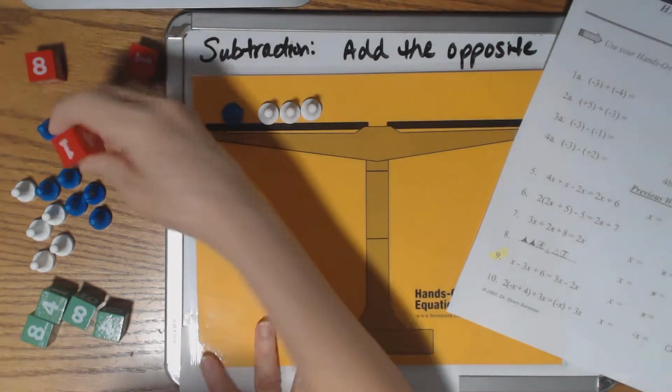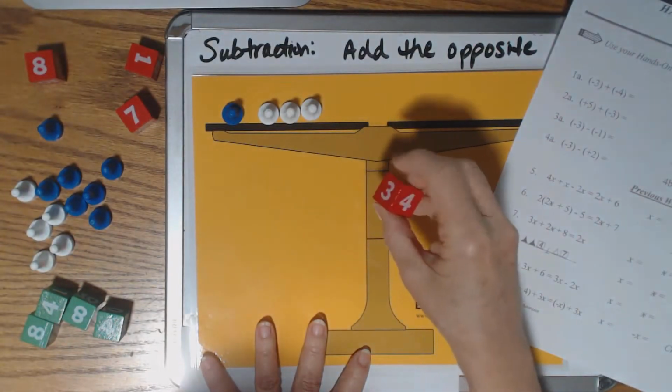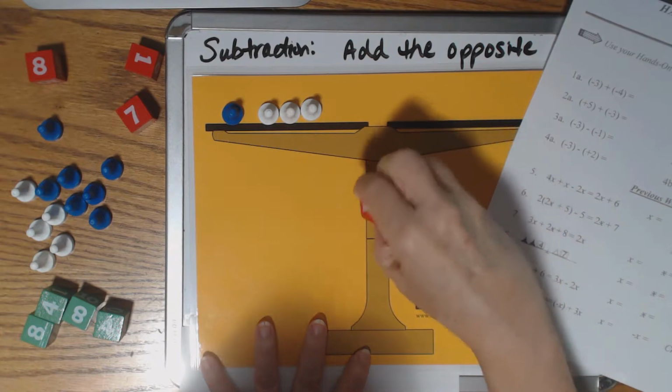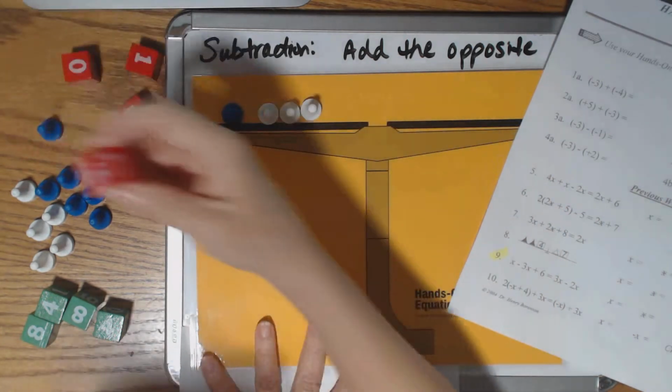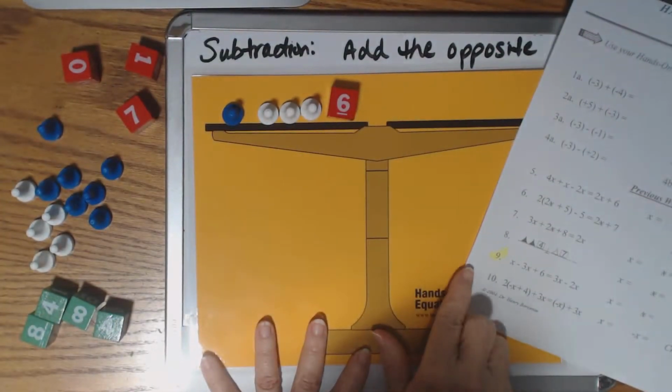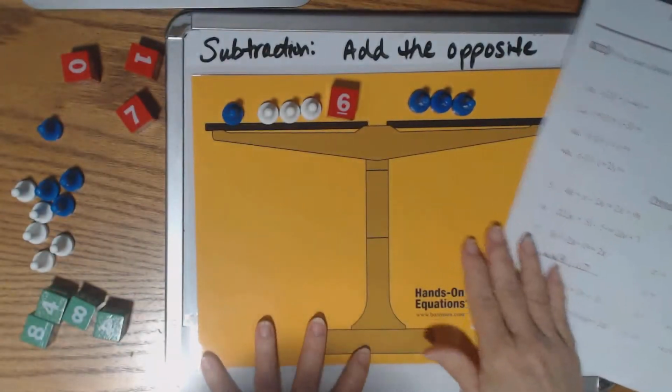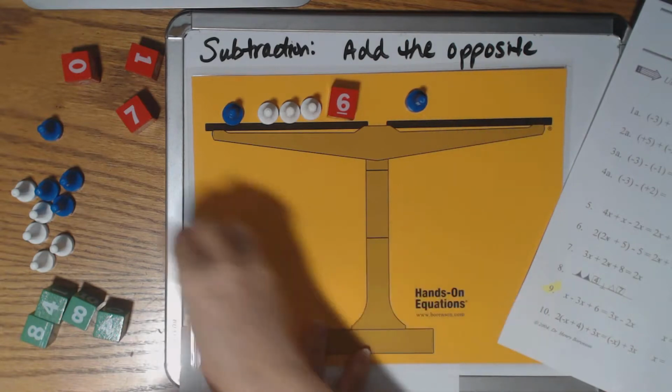Okay? Then I'm going to put a 6 up here. If I can find it. Oh, yeah, that's because I got the wrong one there. There we go. And then 3 positive x's over here. And I can subtract 2 positive x's because they exist. Okay?